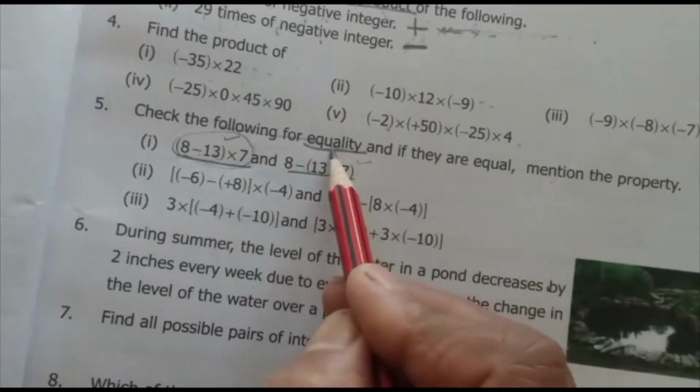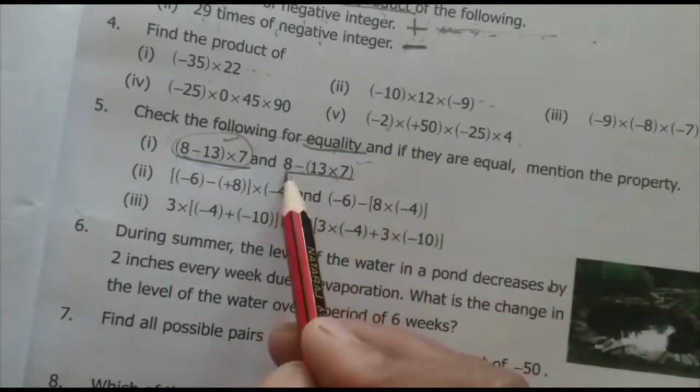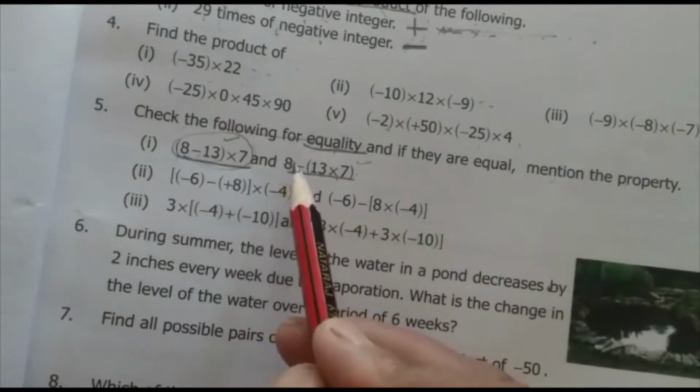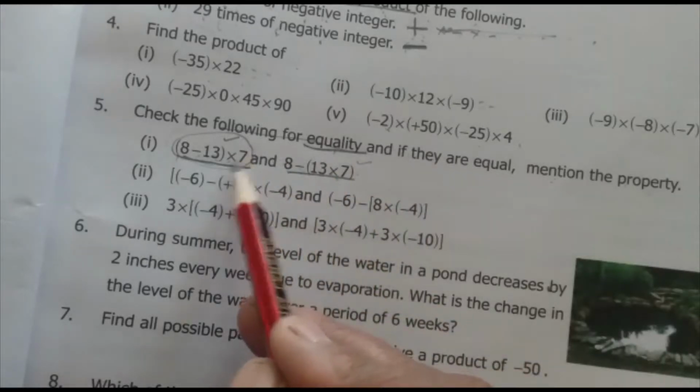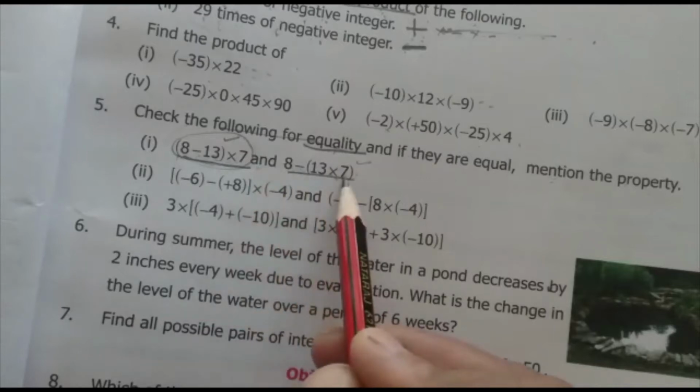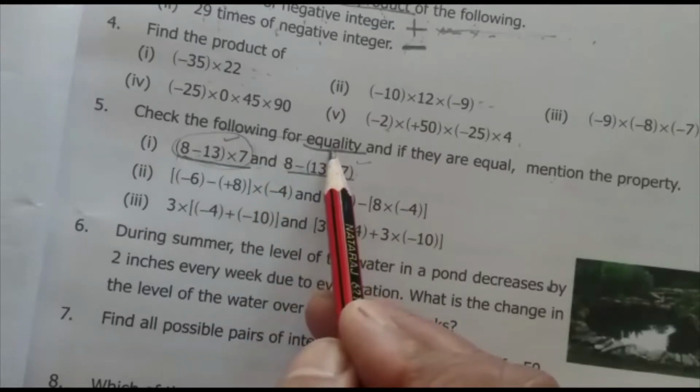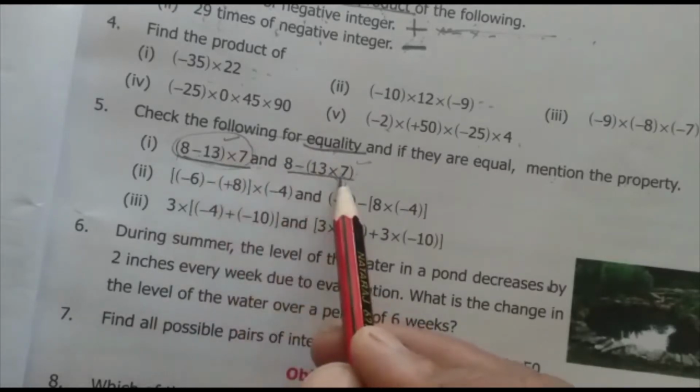If they are equal and if there is any property like that, we have to write the name of the property. We have learned 5 properties. You remember? Closure, commutative, associative, identity element and inverse. Out of those 5 properties, whichever is suitable, we have to name that property if they are equal. So let us check first whether they are equal.